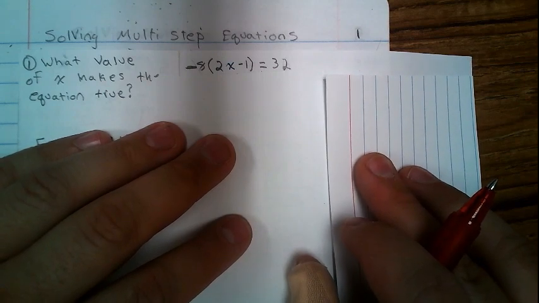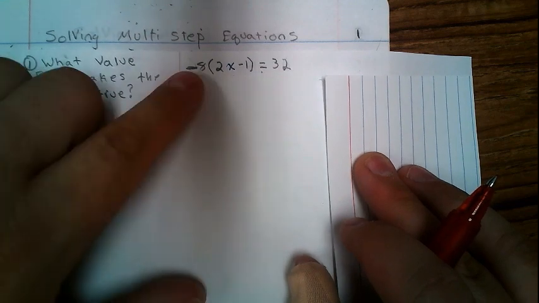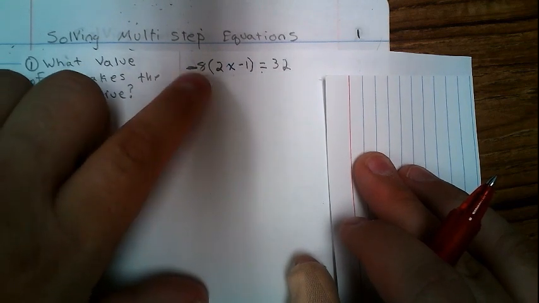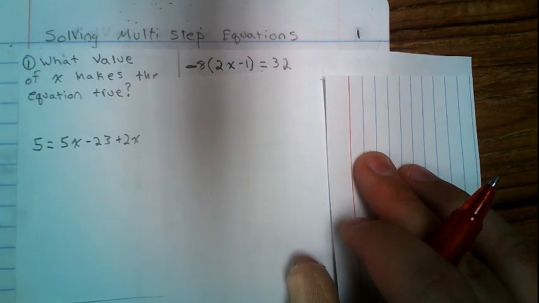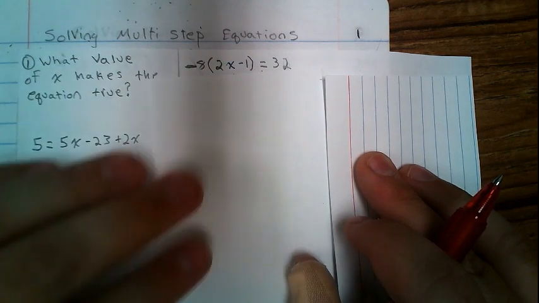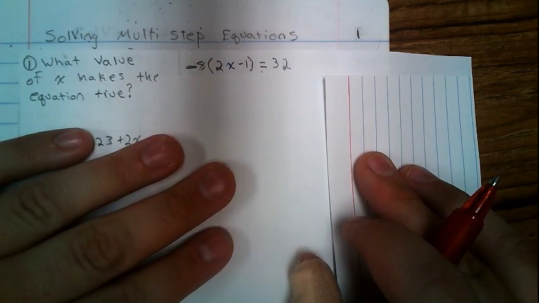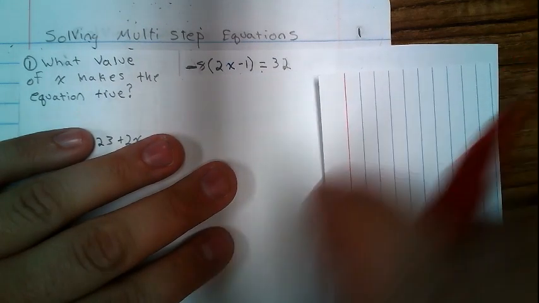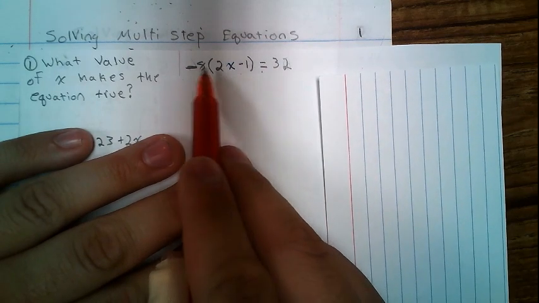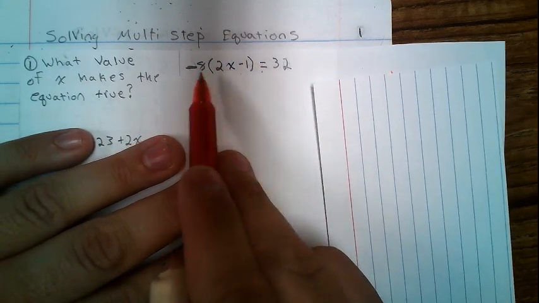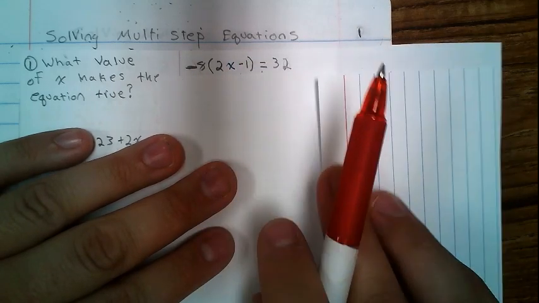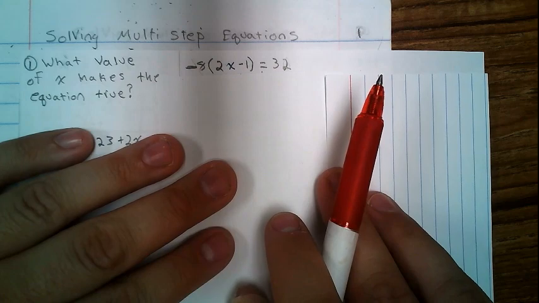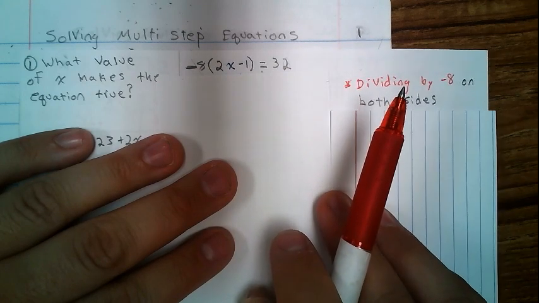Now you're used to distributing. Negative 8 times 2x is negative 16x. Negative 8 times negative 1 is positive 8. We're not going to go that route because I want to show you something different. Another step that might make it easier is to think about how this is negative 8 times this whole thing. Now if I want to get this whole thing by itself, then all I have to do is the opposite of multiplying that by negative 8, which is dividing by negative 8 on both sides.